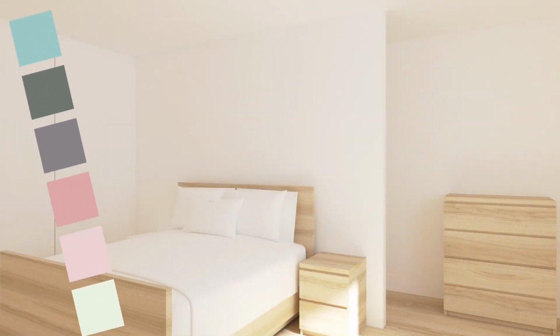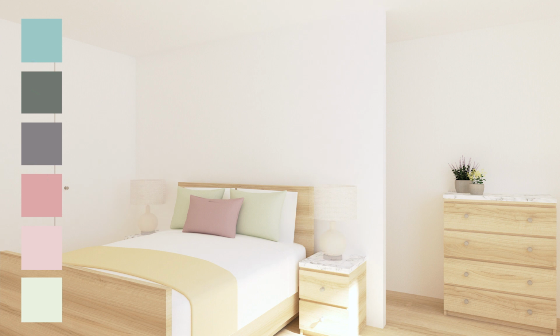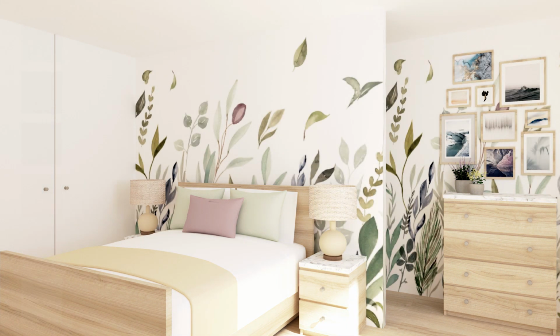For the last mood board, the color palette is very warm and joyful. In this case, I put wooden furniture, added some color in the pillows, and put some round door knobs. To make the furniture a bit different, I put a marble surface on the bedside table and on the drawers. At this point, the whole decor was looking a bit plain, so I placed this colorful art wall and this daring wallpaper.